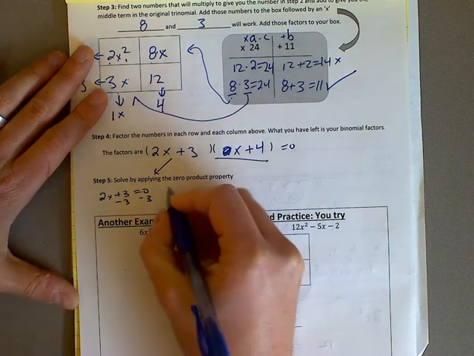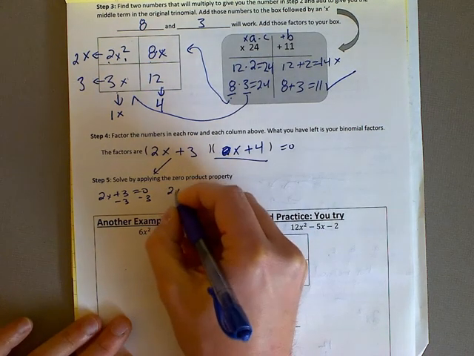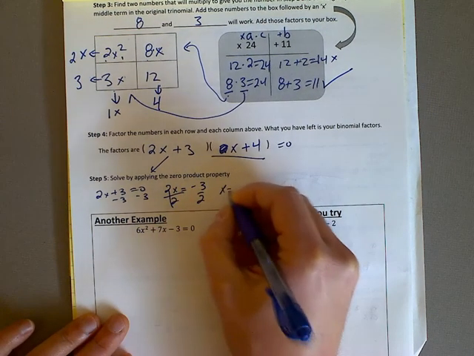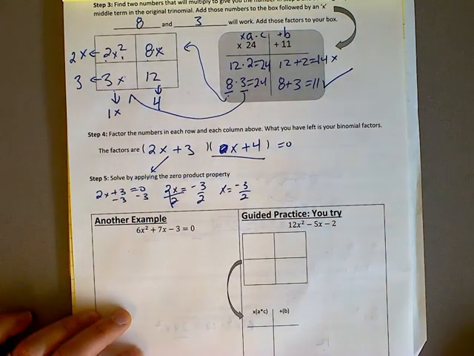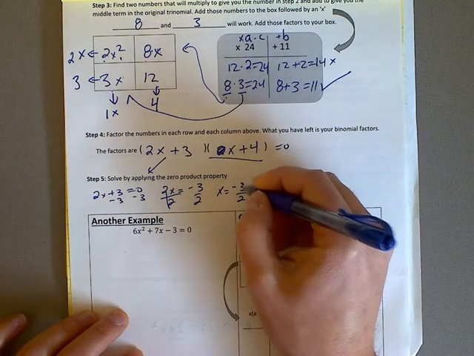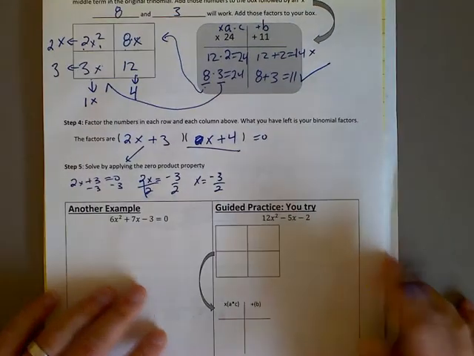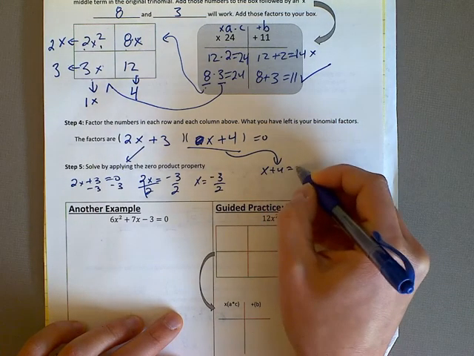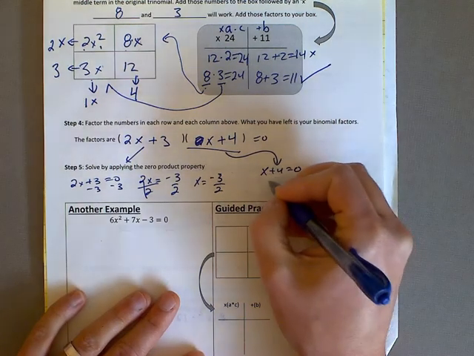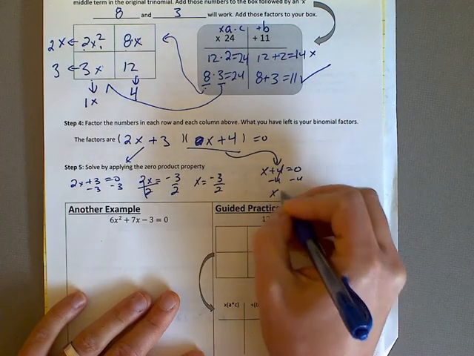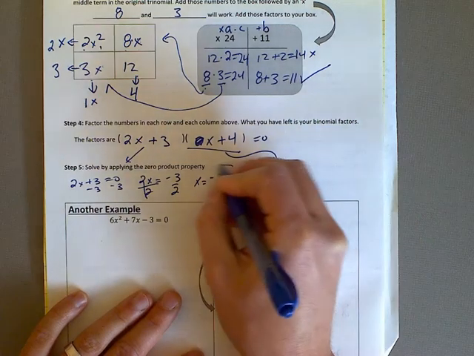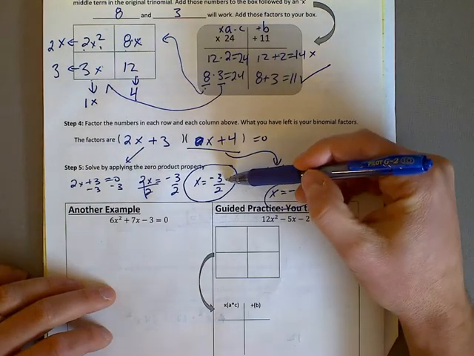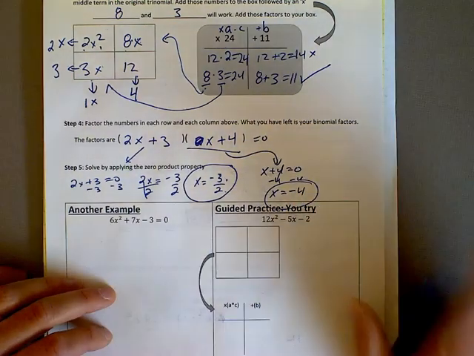Subtract 3, which is 2x equal to negative 3. Divide by 2, so x is negative 3 over 2. That's one of the solutions to that equation. And then the other one is x plus 4 equal to 0. We know we're going to get negative 4 here. Subtract 4 from both sides, so x is equal to negative 4. So the two solutions are going to be negative 3 over 2, which is negative 1.5, and negative 4.